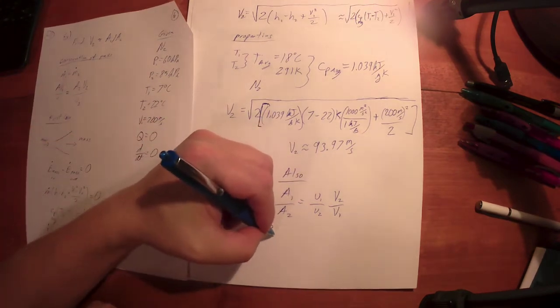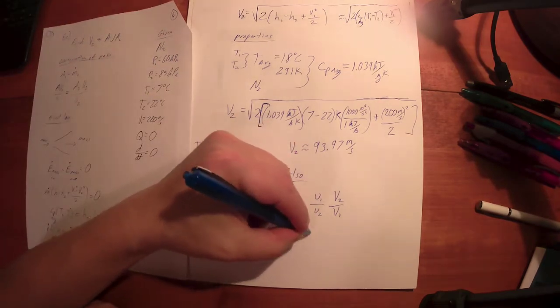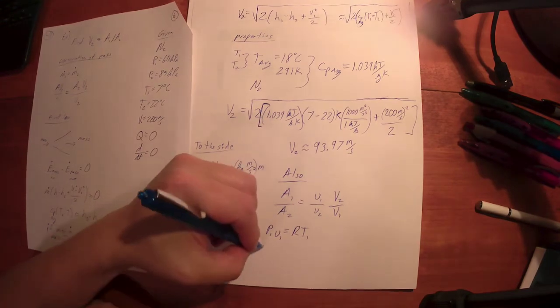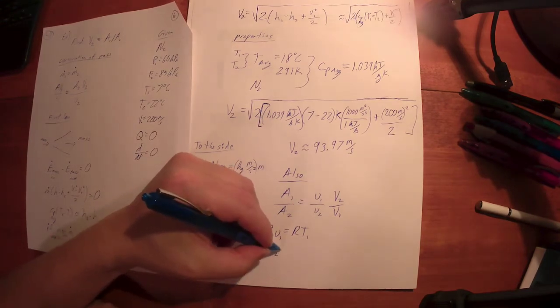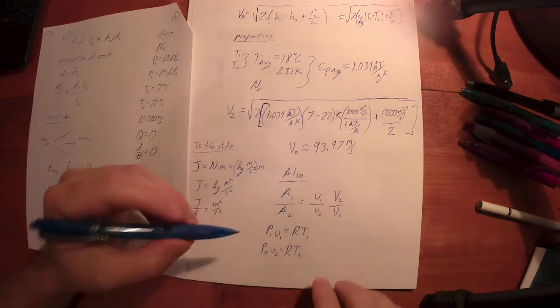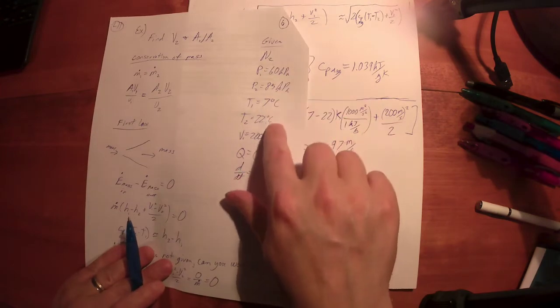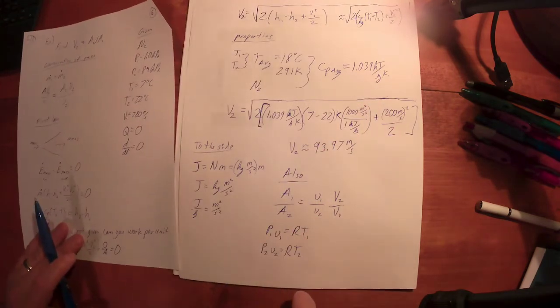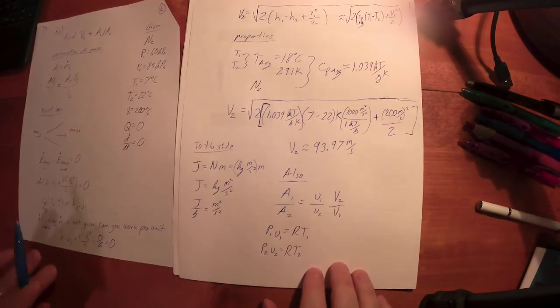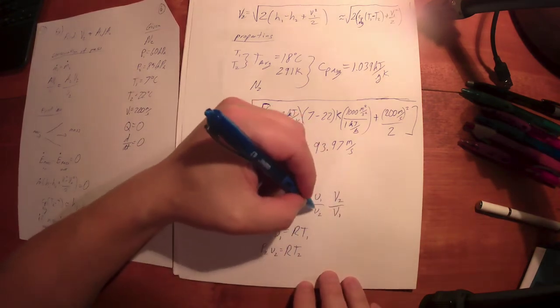I could say P1 V1 is equal to RT1, and P2 V2 is equal to RT2. And I don't need to know these volumes. I can find them. I know both pressures and both temperatures, and I can look up the R value. But I don't necessarily need them because all I need is the ratio of specific volumes.